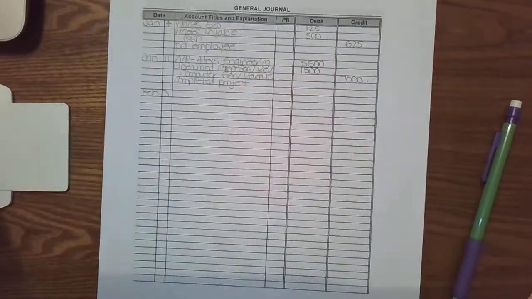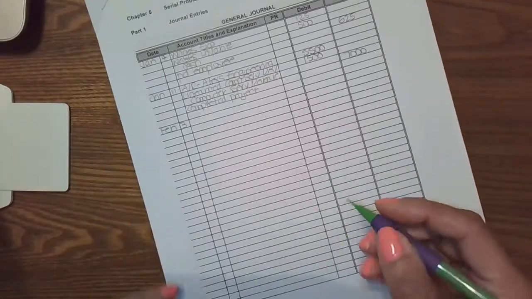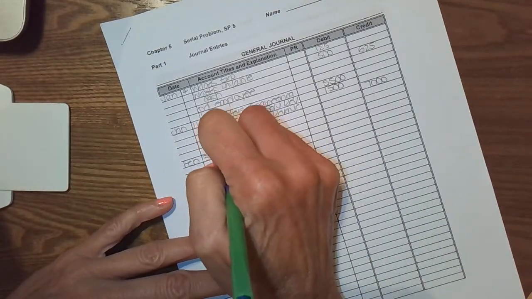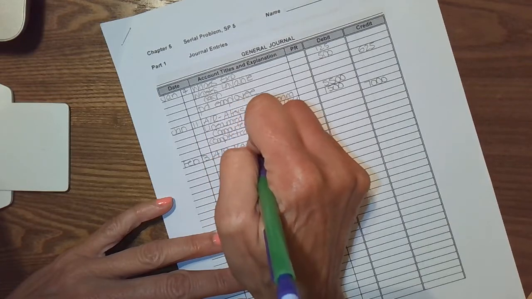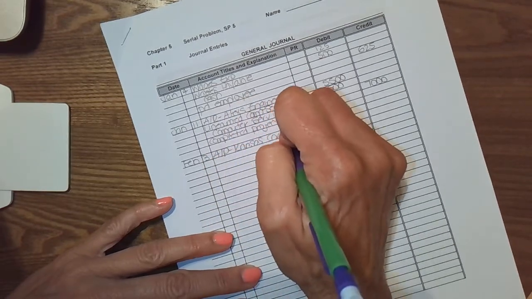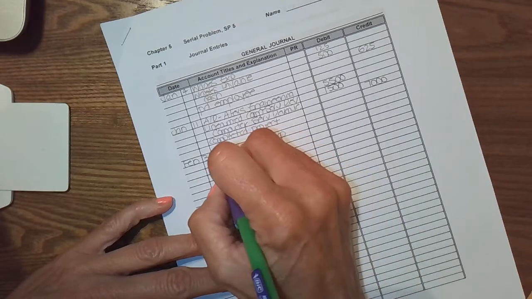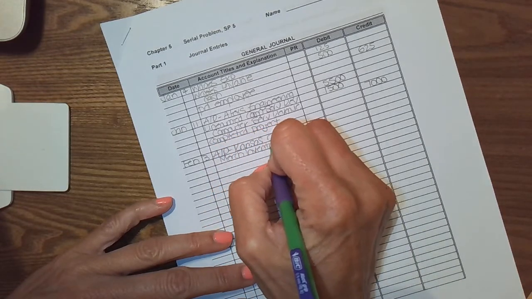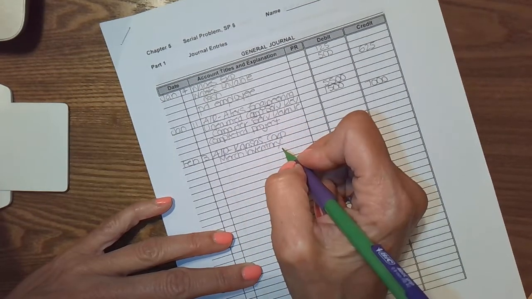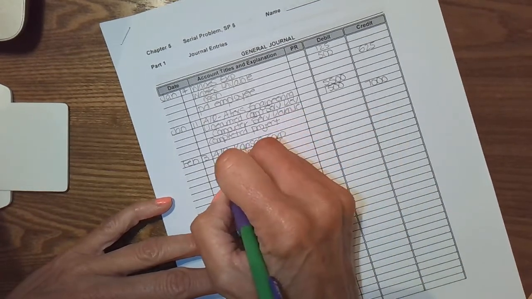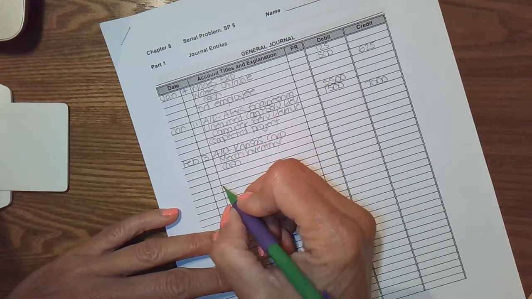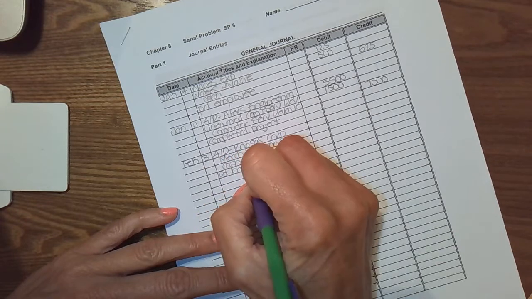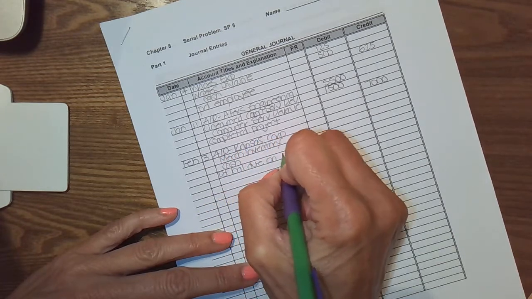So, this is a little more complicated, so that's why I want to work this through with you. Write the titles. Accounts payable, Kansas Corp. Then we're going to indent and put our merchandise inventory. And then underneath that, cash. Explanation: paid balance due on account.